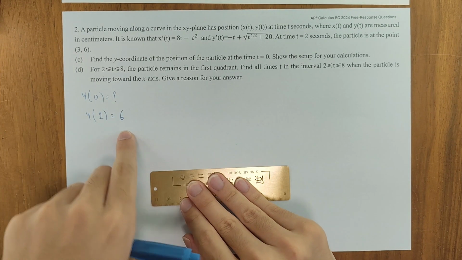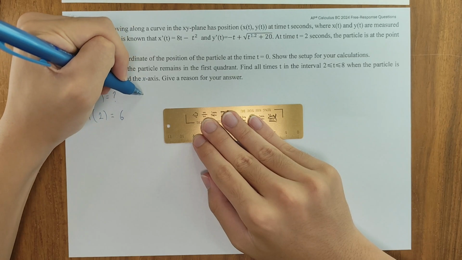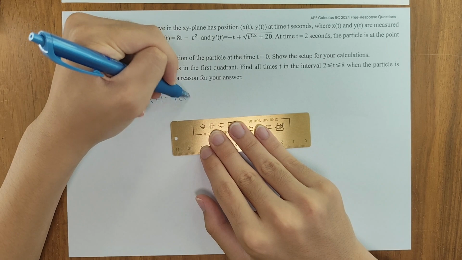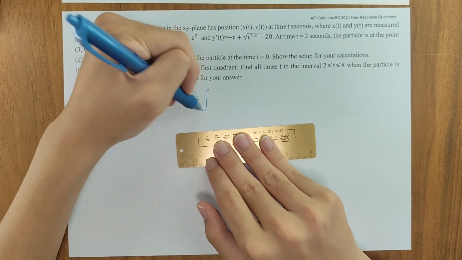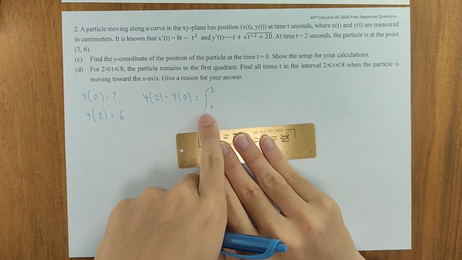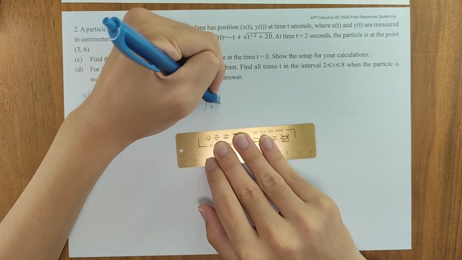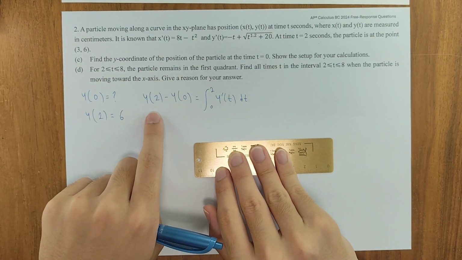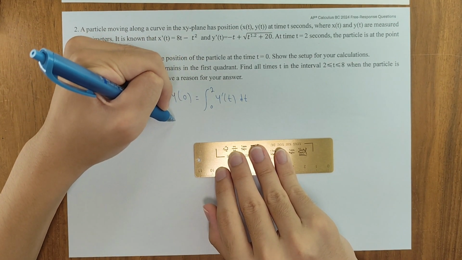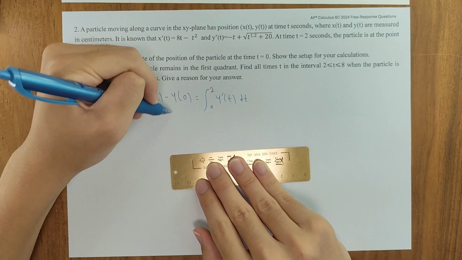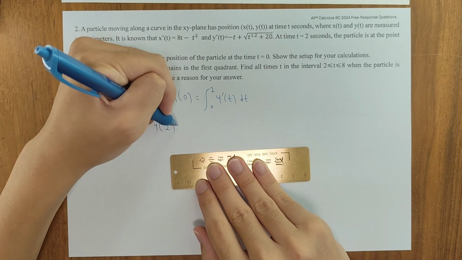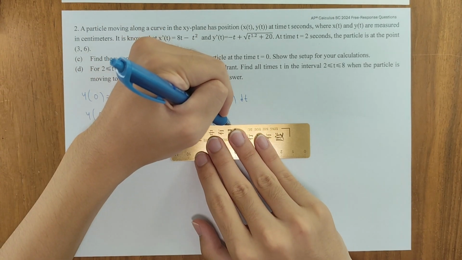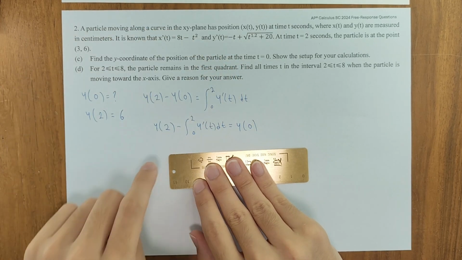Okay, so the fundamental theorem of calculus states that y(2) minus y(0) equals the integral from t equals 0 to t equals 2 of y'(t) dt. We are asked to find y(0), so let's rearrange this: y(2) minus the integral from 0 to 2 of y'(t) dt equals y(0).